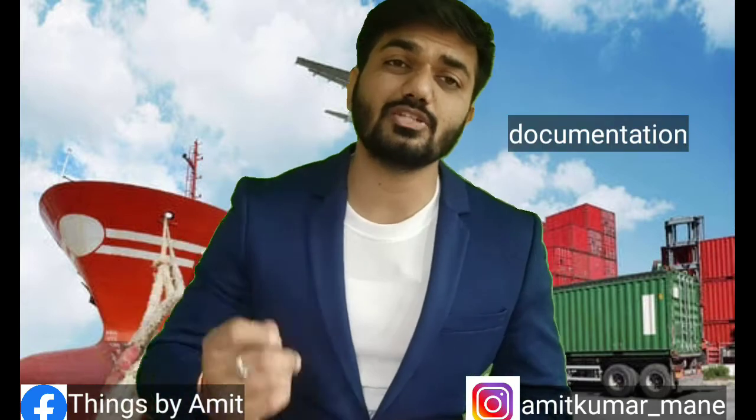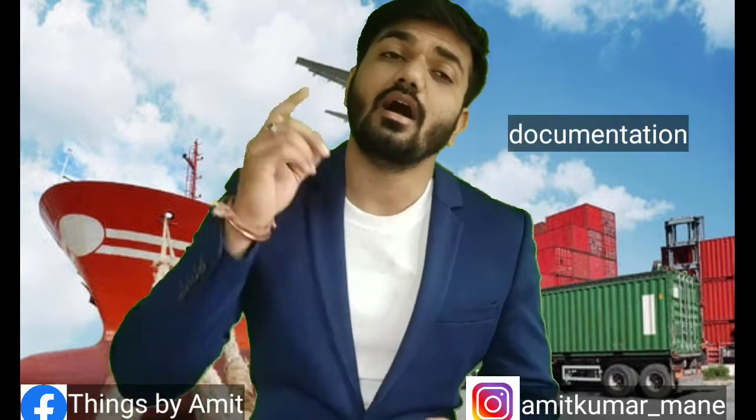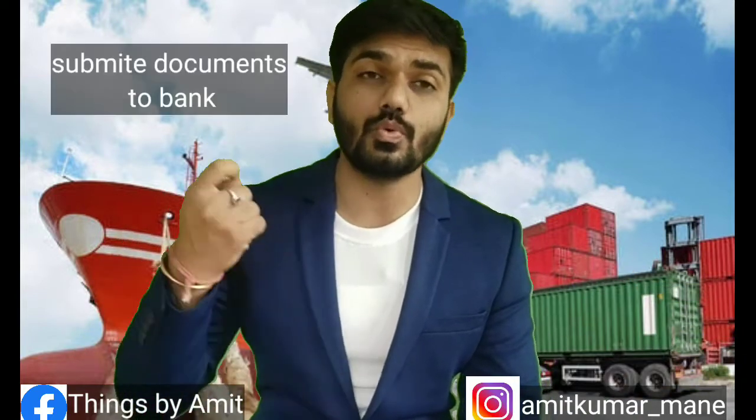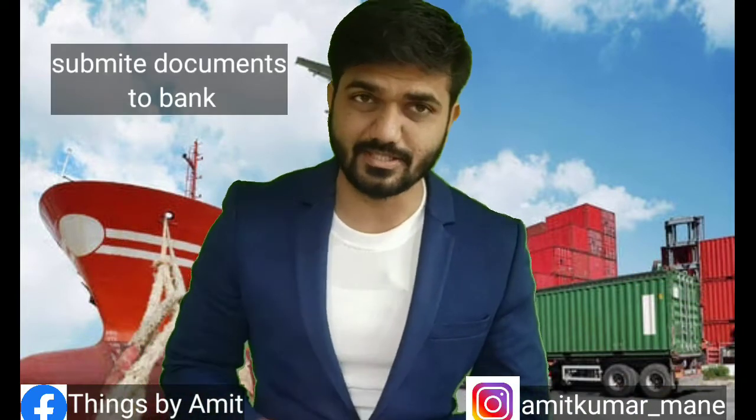Next is preparation of the documents, including a commercial invoice, packing list, bill of lading, bill of export or import. You need to collect all of this. And the next thing is you need to submit documents to your bank. This includes bill of exchange, letter of credit, invoice, packing list, bill of lading, declaration under foreign exchange, inspection certificate and certificate of origin, and any other document if needed. The bank will demand what to prepare, so accordingly you can prepare.